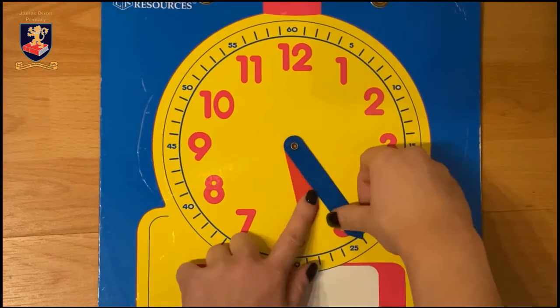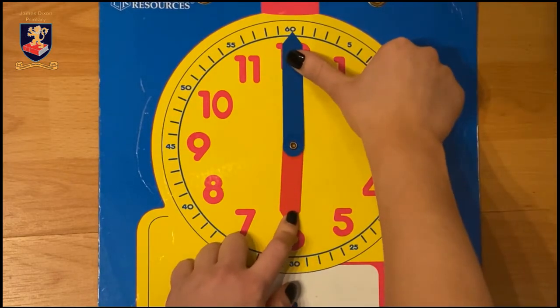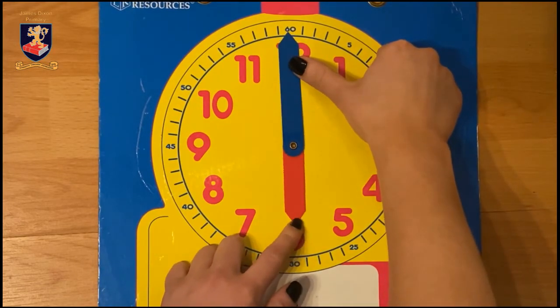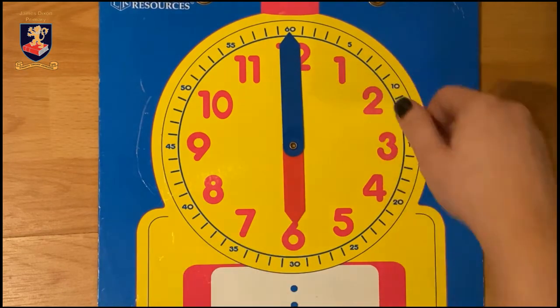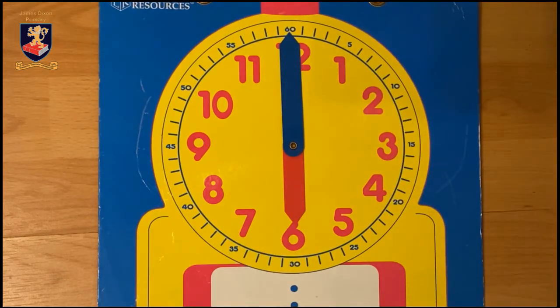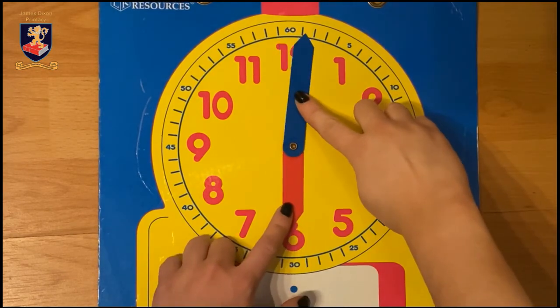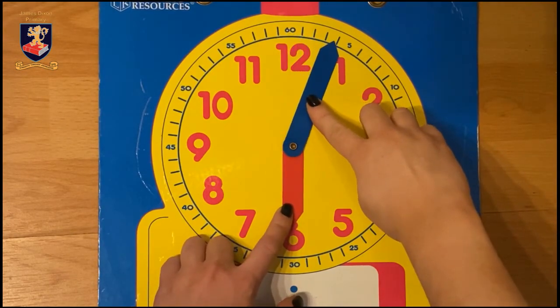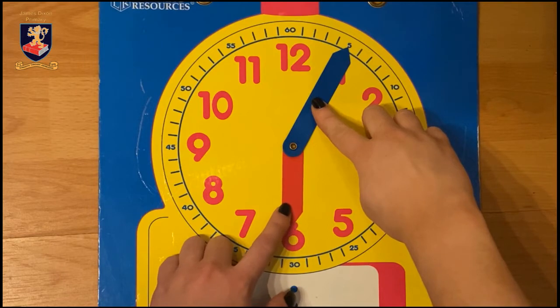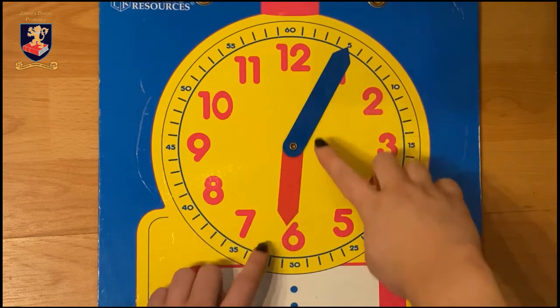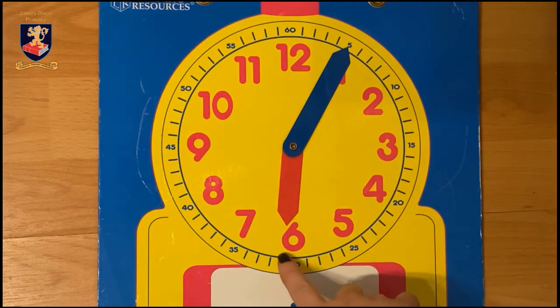We'll look at an example starting from 6 o'clock. The minute hand moves round the clock a minute at a time to 5 past. The hour hand has just moved slightly past the number 6.